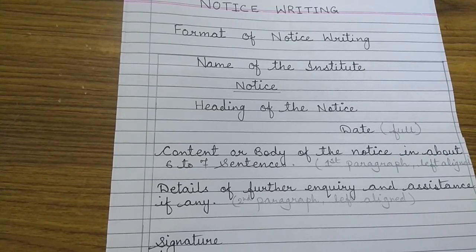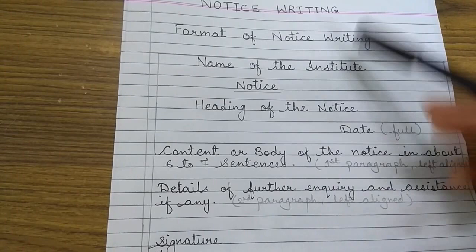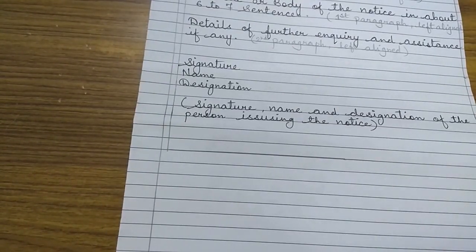But remember that when you are writing a notice, do not use personal pronouns such as I, we, you. Also, make use of passive voice. Okay? So, you have to use passive voice in the notice. And then, over here, your first and second paragraph will come. Then you have to write the signature, the name and the designation.